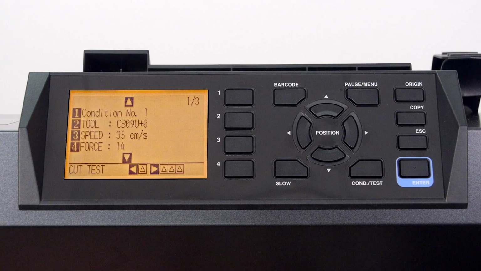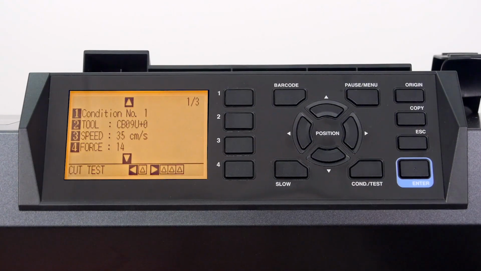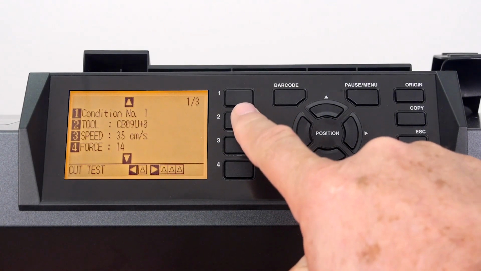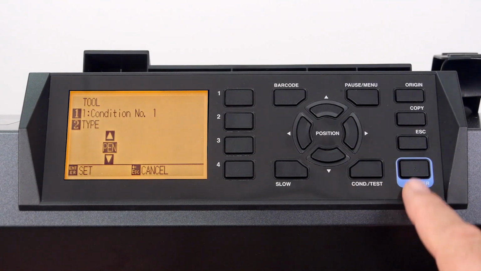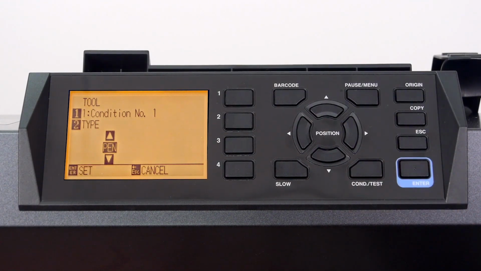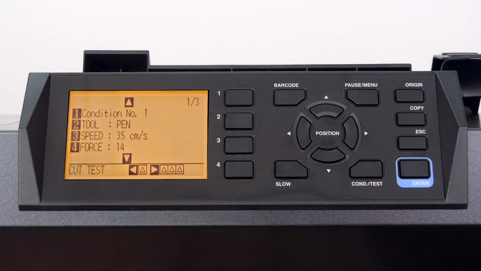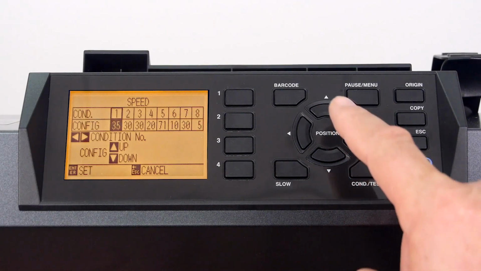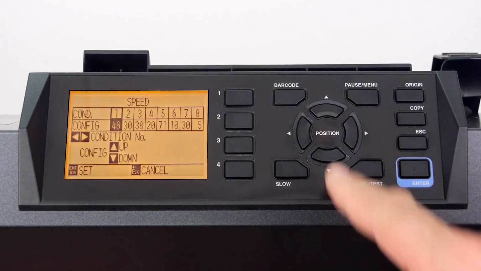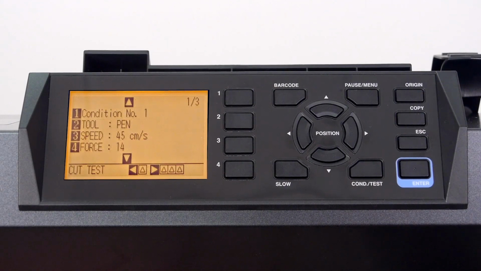As mentioned, let's now configure this condition for plotting. First, we'll change the tool to pen by pressing the 2 key. Use the down arrow key to set the tool to pen, and press Enter to accept the value. Let's next set the speed by pressing the 3 key. We can use the arrow keys to increase the speed, and then press Enter to accept the value.